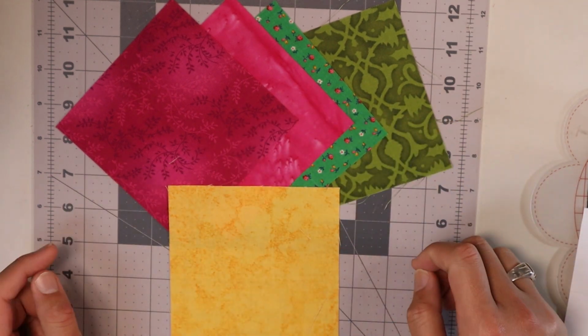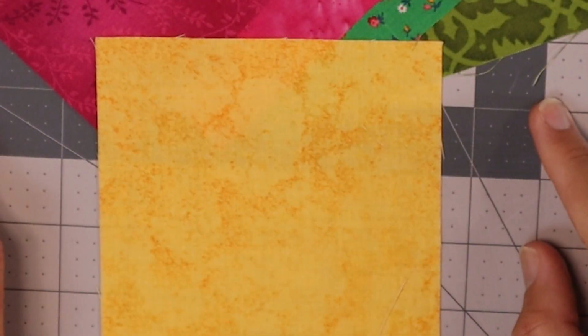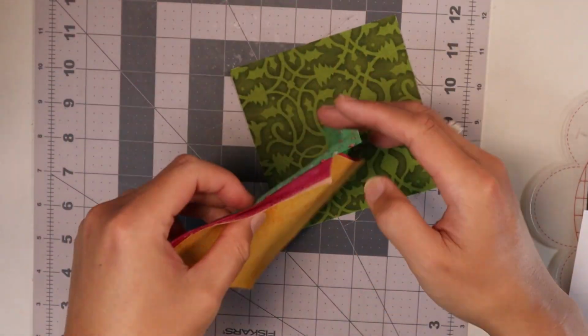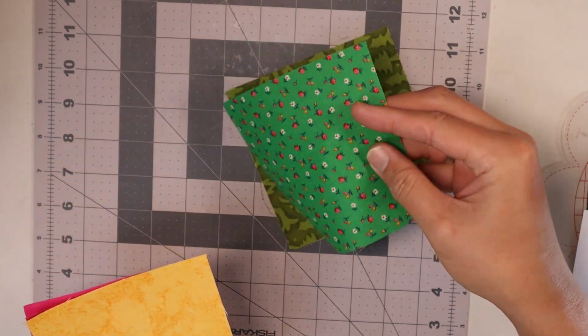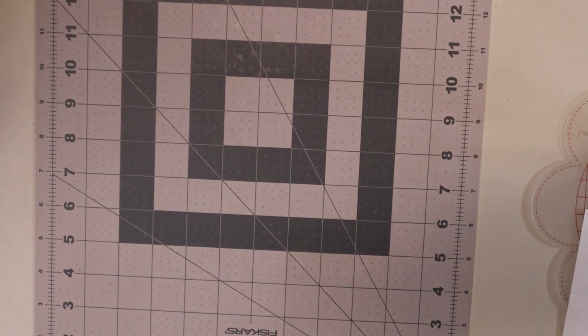Now in terms of fabric color choices, I'm going to use this yellowish gold color for the center of my block, and I will use some prints of pinks and greens. Feel free to choose whichever colors and prints you want. It's your block, you make it how you want to.